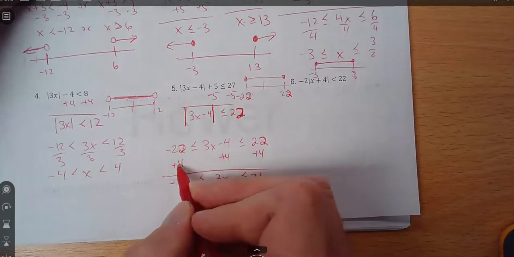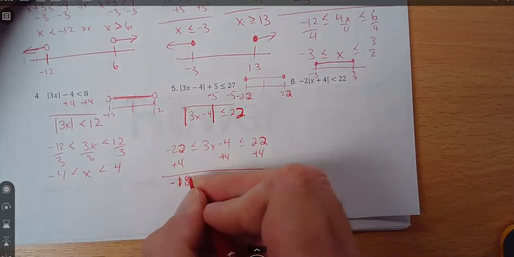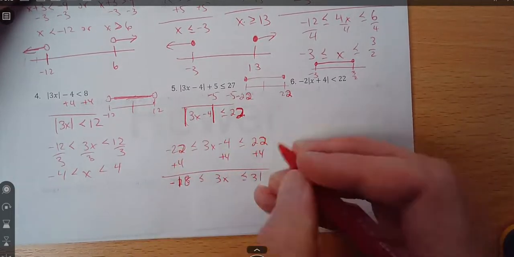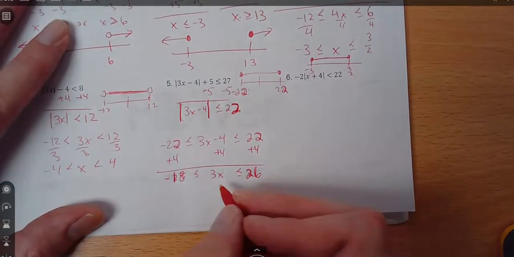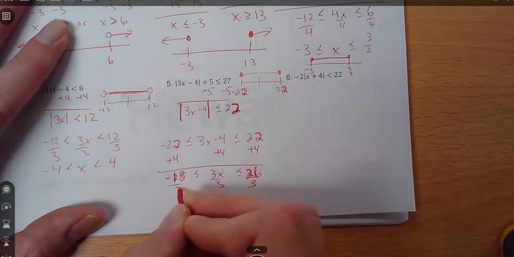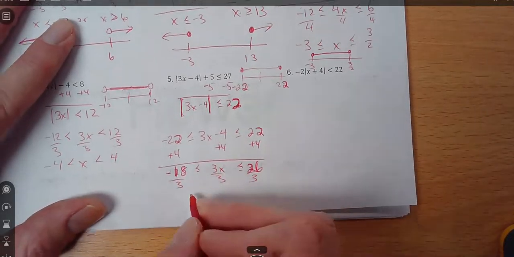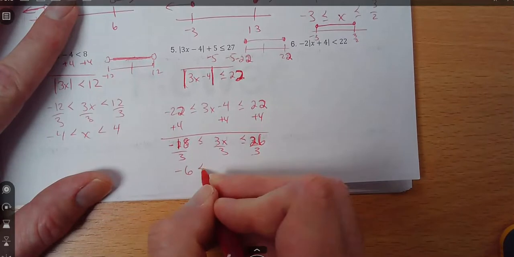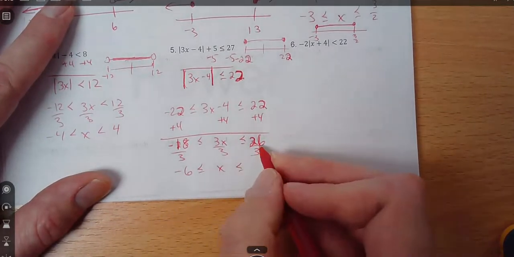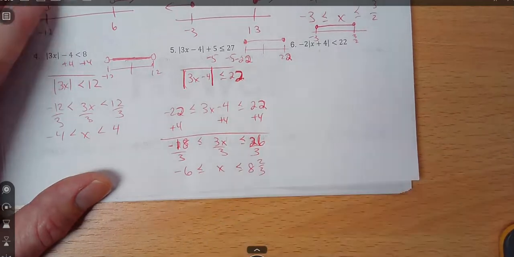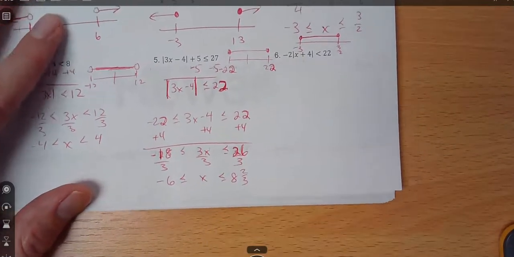So negative 22 plus 4 is negative 18. 22 plus 4 is 26. Still not great answers divided by 3, but that's okay. Yeah, I divided by a positive, so no switching the numbers. So negative 6, x, and you just leave that as, well, let's see, that'd be like 8 2/3. Okay, and then graph it on a number line.